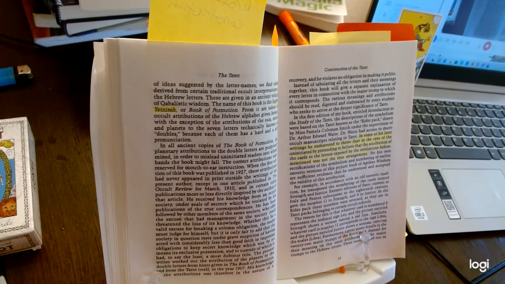He received his knowledge from an occult society under seals of secrecy, which he violated by his publications of the true correspondences. He has been followed by other members of the same society who offered the excuse that bad management in the society itself threatened the loss of its knowledge. So you can tell he didn't approve of them joining a society, gaining that information, and just all willy-nilly sharing that information. And that's his preference.